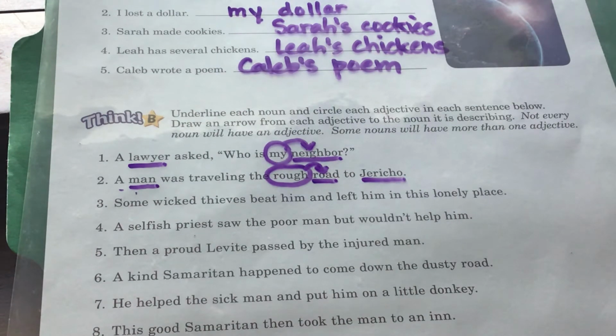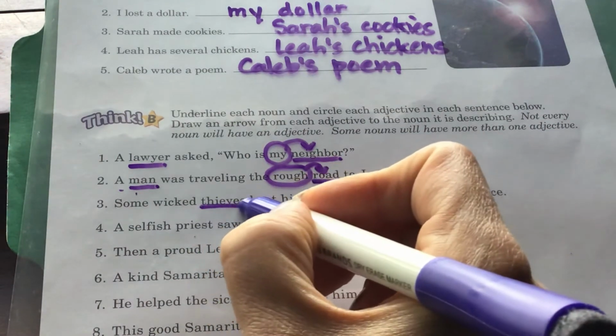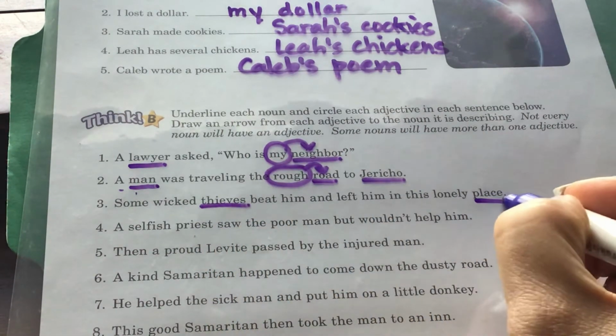Number 3. Again, find your nouns. We have thieves and we had place.